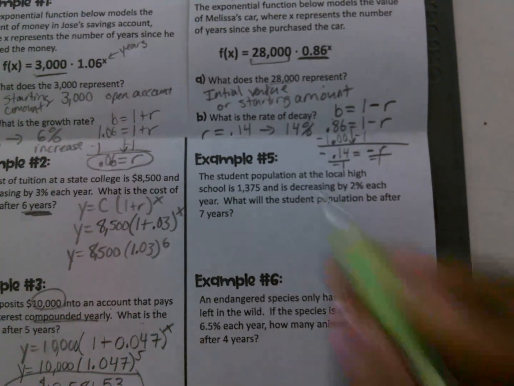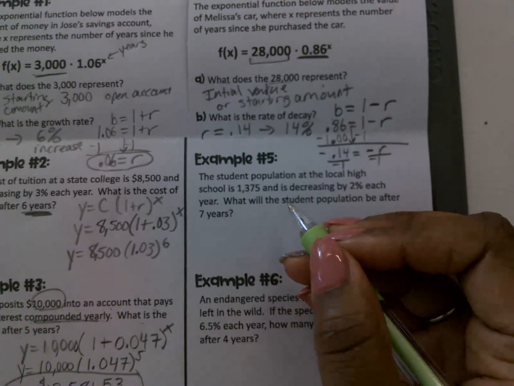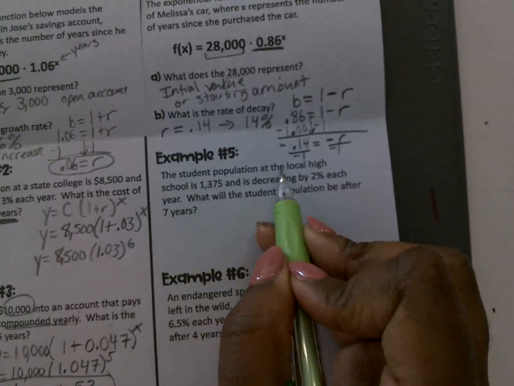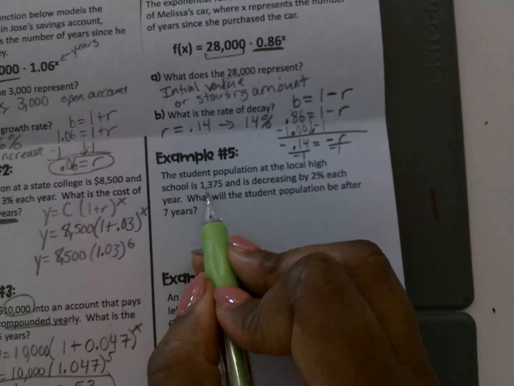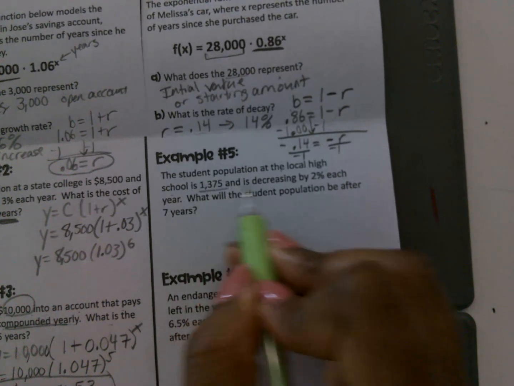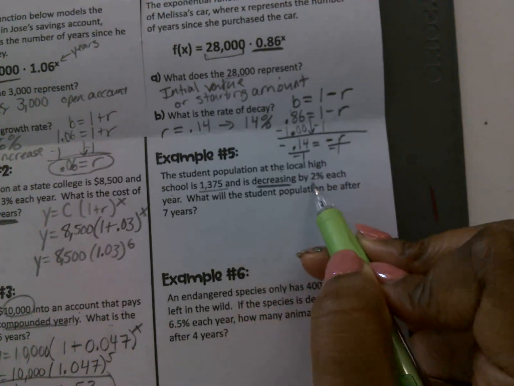Okay, let's look at number 5. Please make sure you have this right, and then we're going to paste this in our notebook. Okay. So we've got the student population at the local high school is 1,375. And it's decreasing, okay? It's decreasing by a percent.